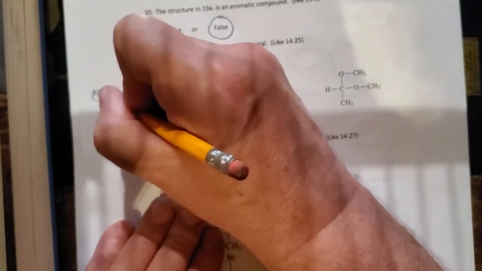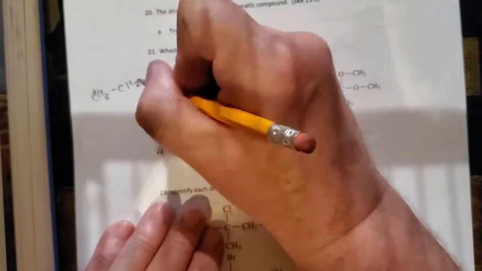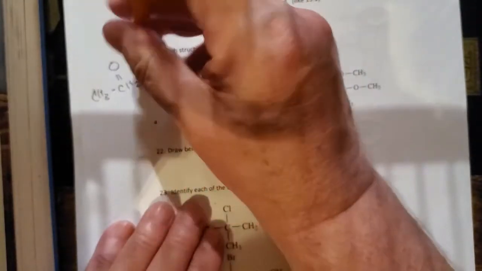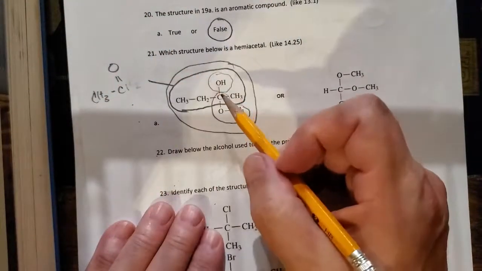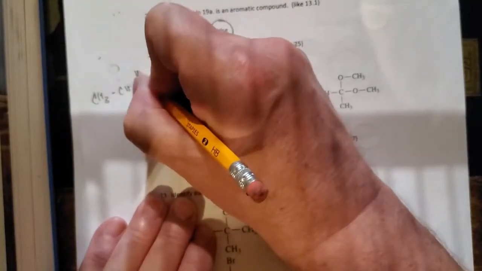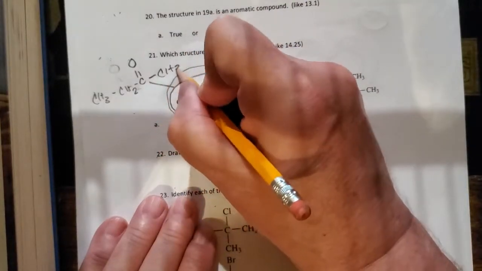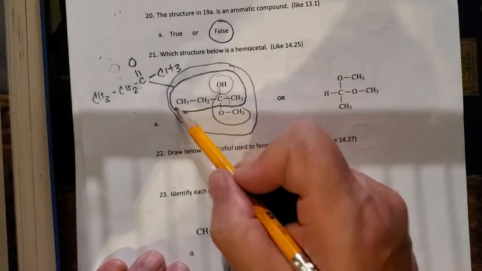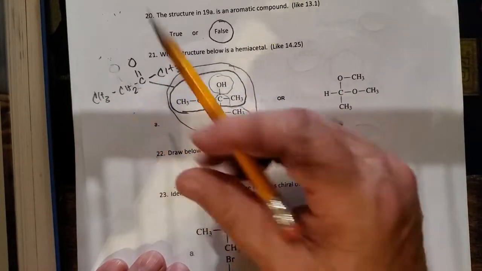So it's CH3, CH2, actually C double bond O. Yeah, so it's CH3, CH2, C double bond O, and CH3. So do you see that this part of the molecule is this ketone, which is butanone?